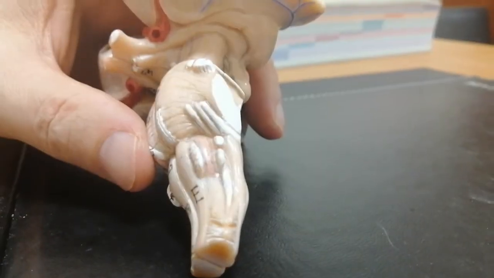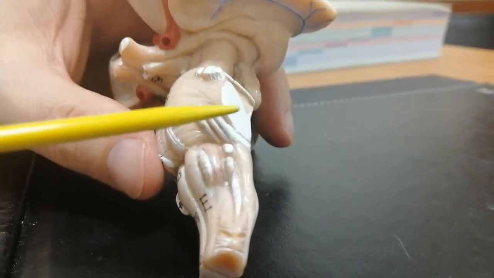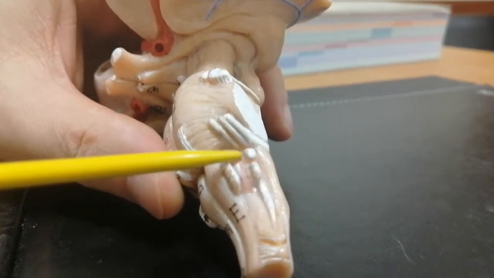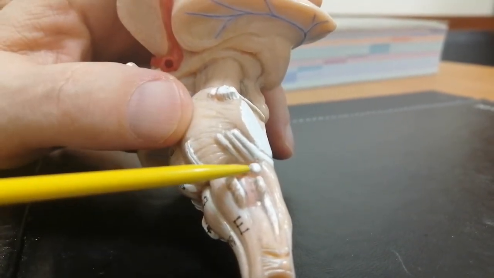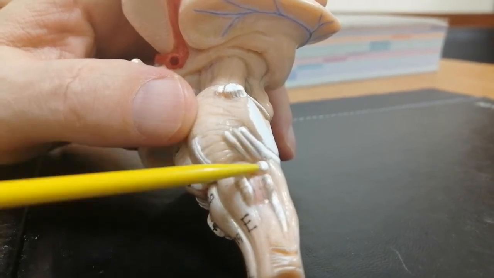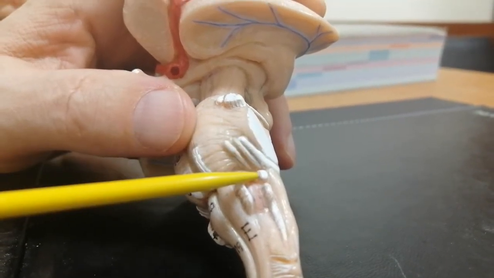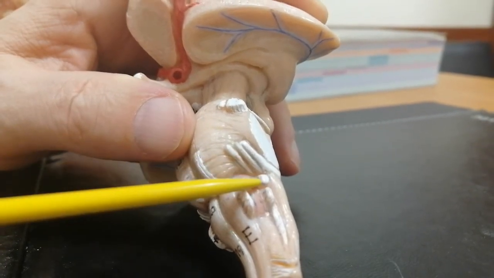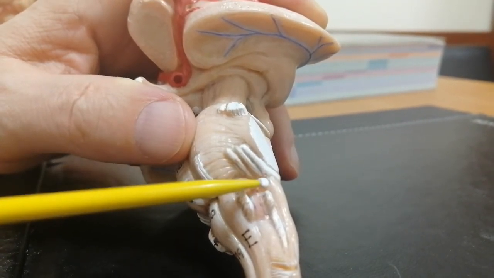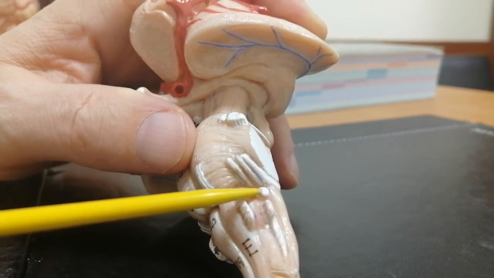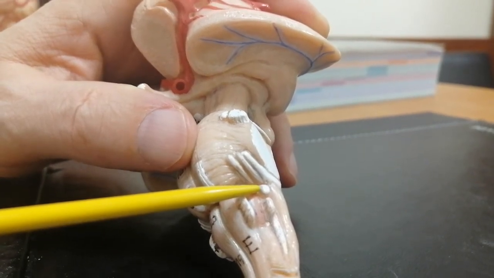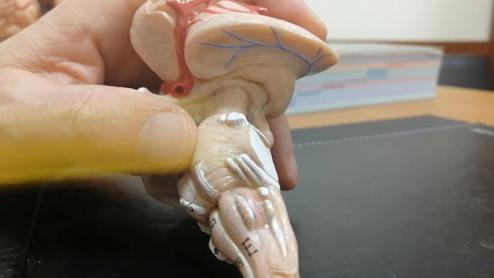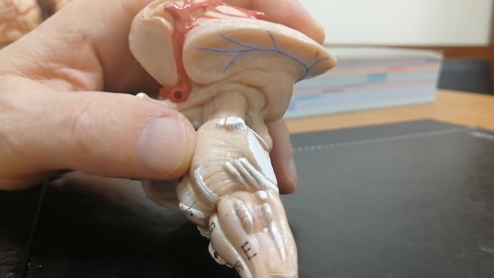And the SVE fibers innervate the stylopharyngeus muscle. And the GVE fibers innervate the parotid gland.